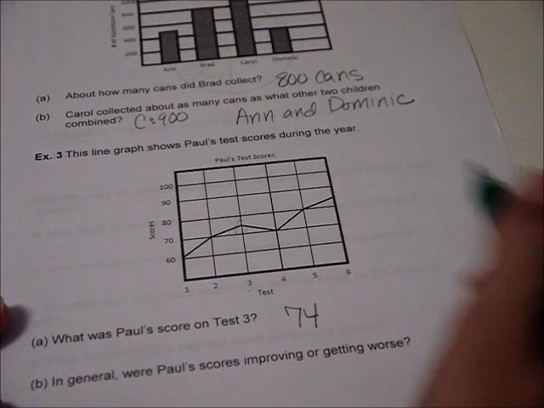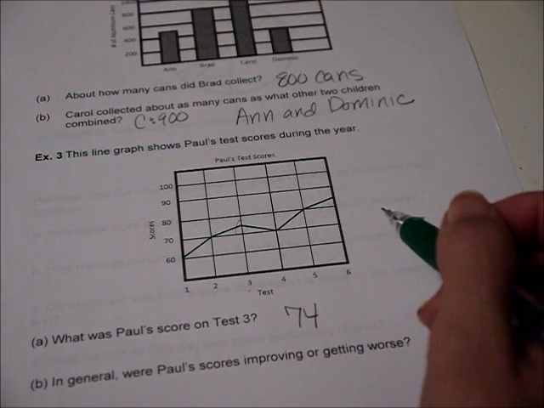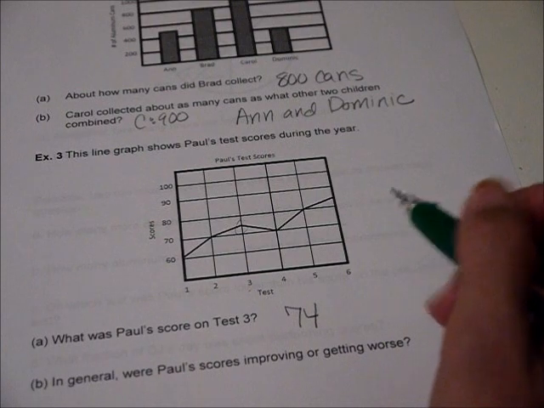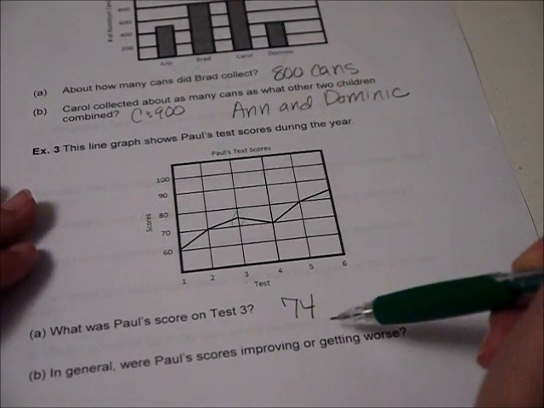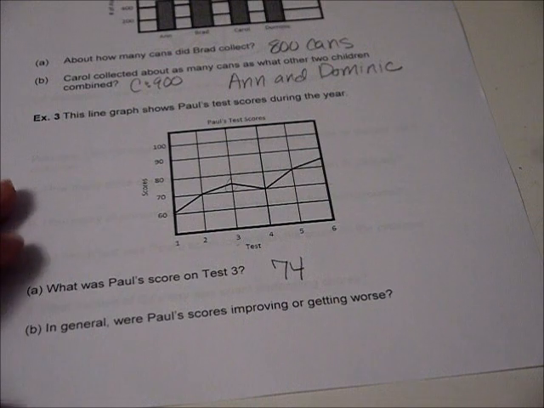And that's okay if we kind of have to guess. Because when you have to use just your eye to make a decision, it's going to be roughly.